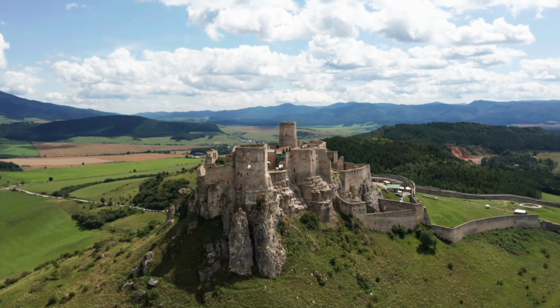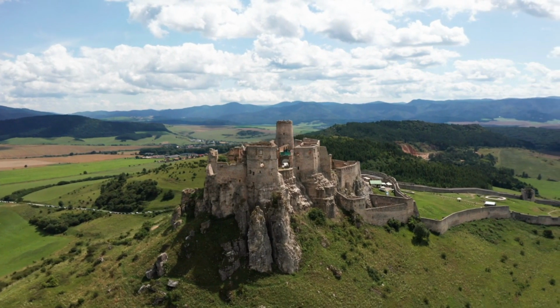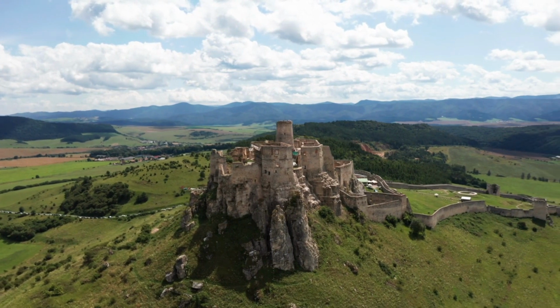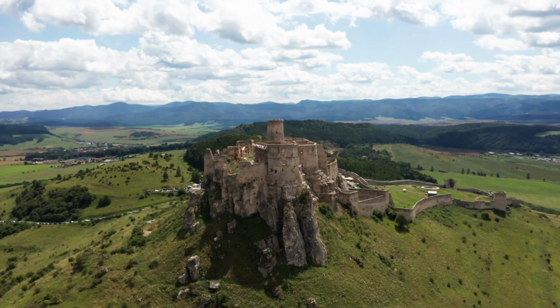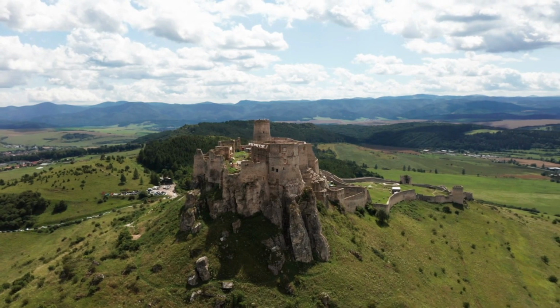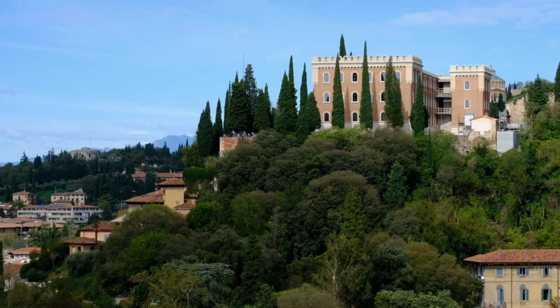Architecture. Buildings and infrastructure that are designed for where they will be built. For example, organic architecture that blends a building into the local environment.